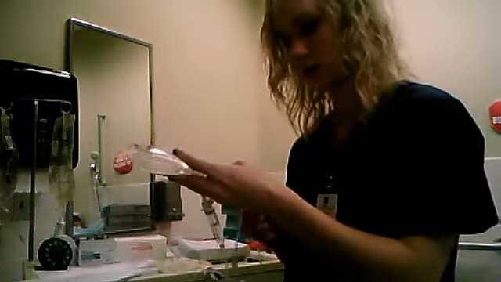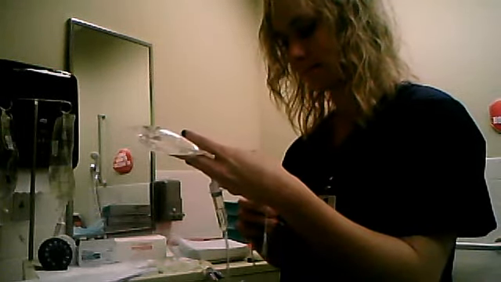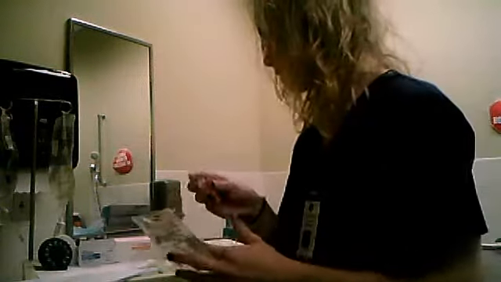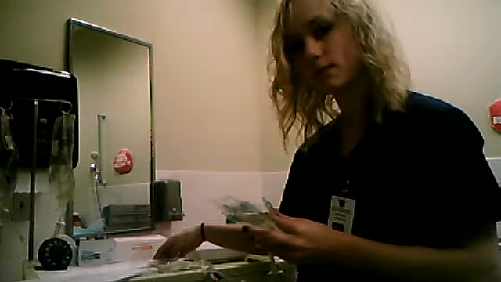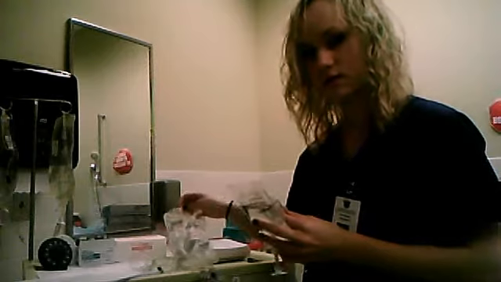So I'm going to inject this in here. And that can be discarded now. My other one is a pre-mixed bag for the slow loading dose, so we don't need to worry about that because that's already ready to go.